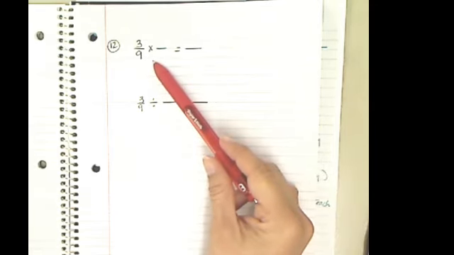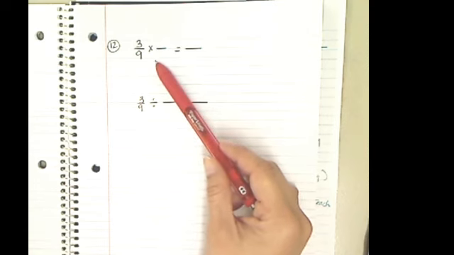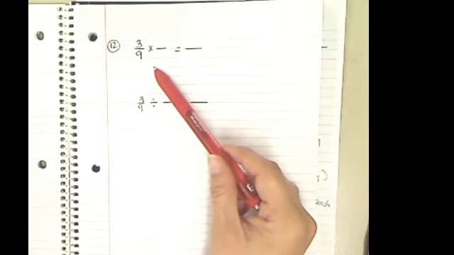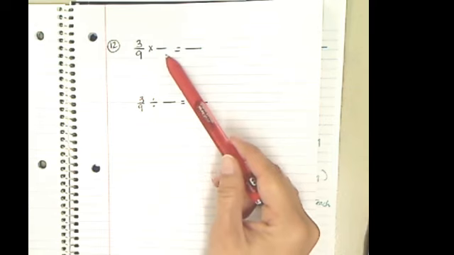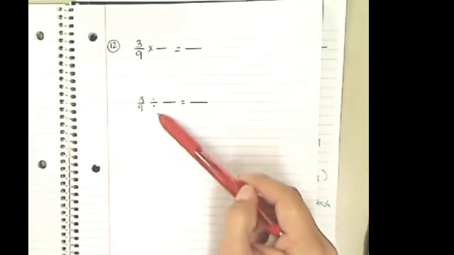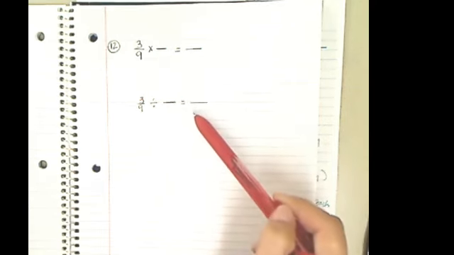So let's see here. What do you want to choose? We can choose anything you want except for 1. If you choose 1 on top and 1 on bottom, in both cases, you're not finding an equivalent fraction at all. It's just the same fraction. So you did meaningless work.